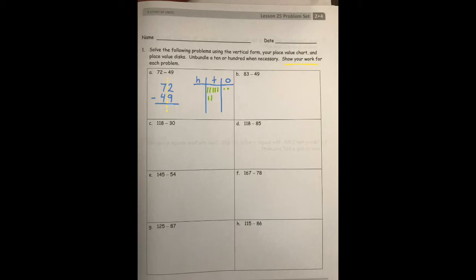So what we need to do is unbundle a 10. We need to borrow a 10 and put it in our ones. 1, 2, 3, 4, 5, 6, 7, 8, 9, 10. We unbundled that group. Like say it's straws, we took the rubber band off and we put them all into the ones. So we didn't have enough, so we had to unbundle. Now we have plenty. Now I can take away 9. So I know that this is 10, so I can just take away 5, 6, 7, 8, 9. And I can see that I have 3 left.